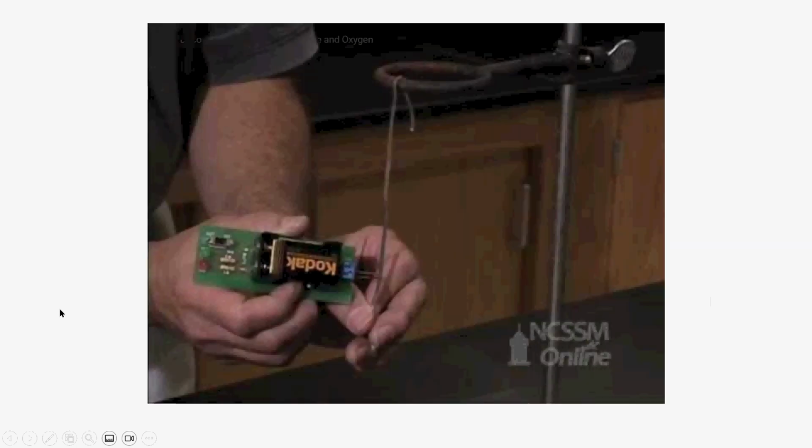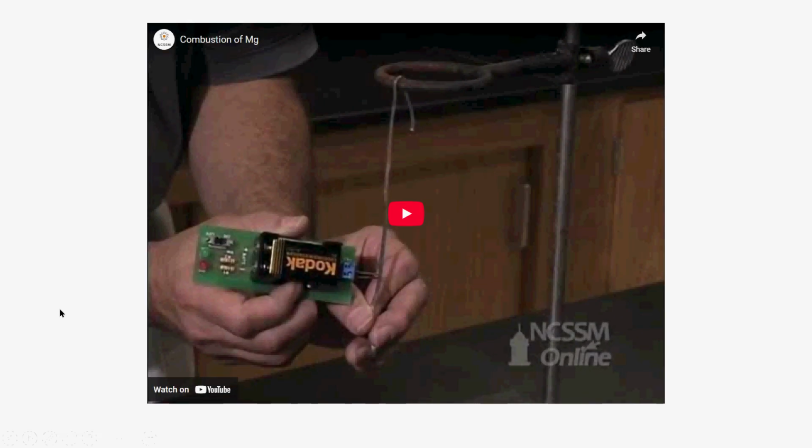And we have one more video. This is the combustion of magnesium.